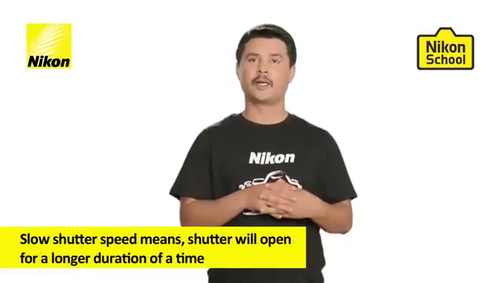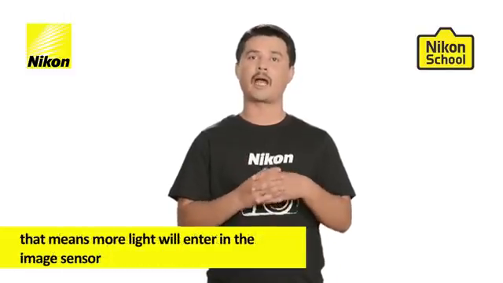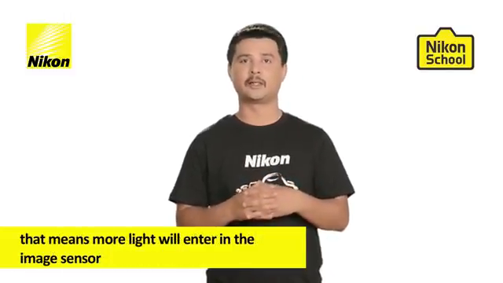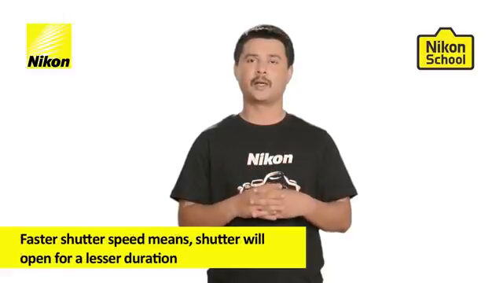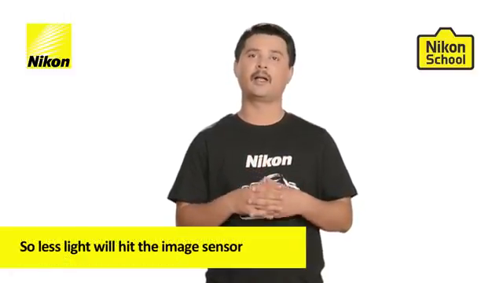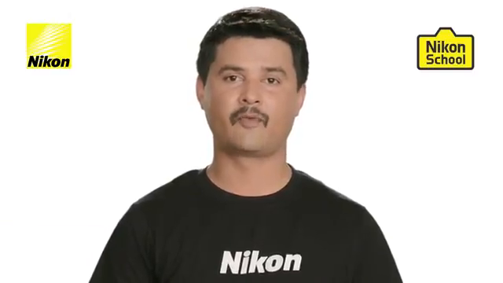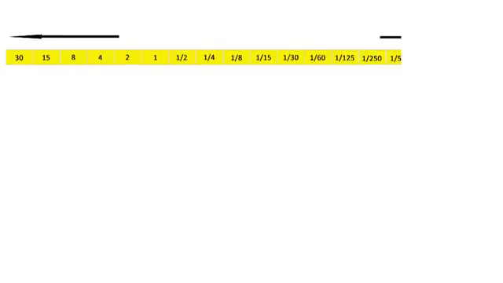Now slow shutter speed means the shutter will open for a longer duration, that means more light will enter the image sensor. Whereas the faster shutter speed means the shutter will drop at a very high speed and less light will hit the image sensor. Here we have a chart that depicts various shutter speeds starting from 30 seconds and going up to 1/4000th of a second. In certain high-end cameras, this shutter speed can even go up to 1/8000th of a second.